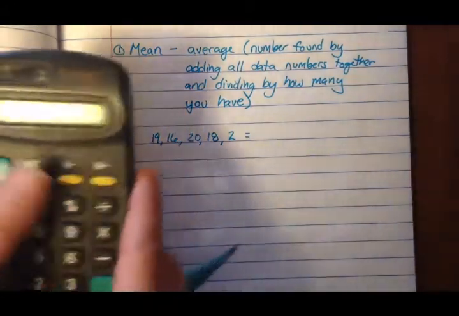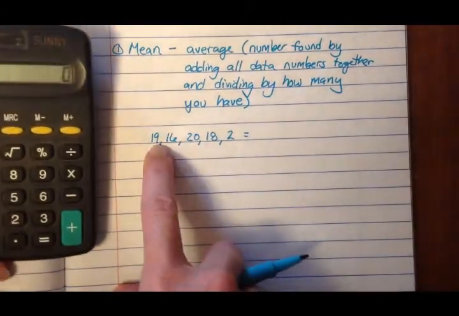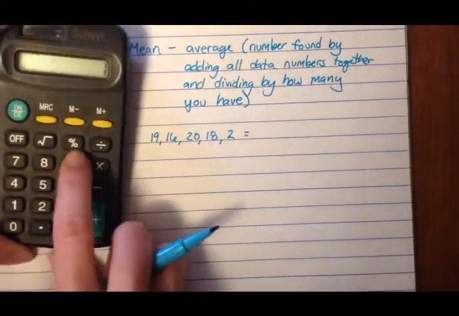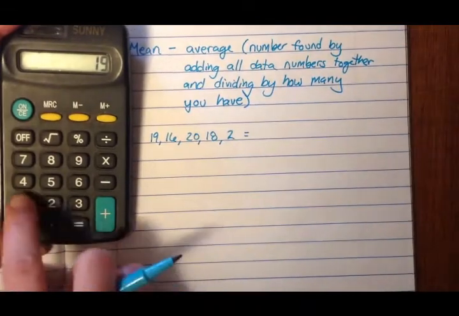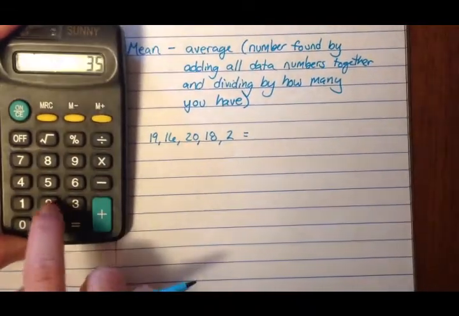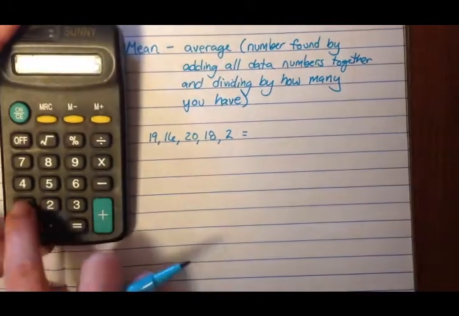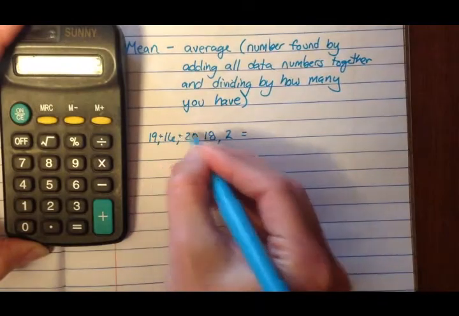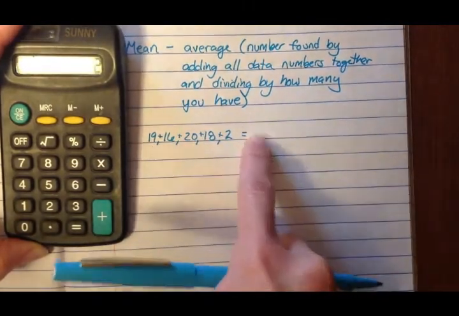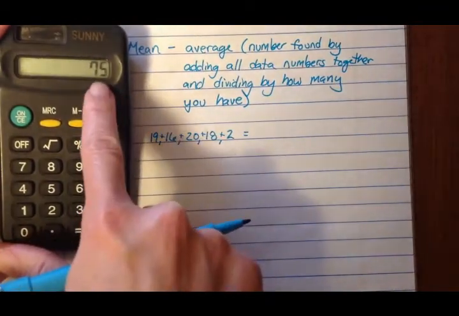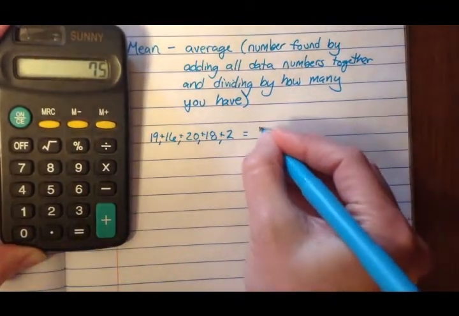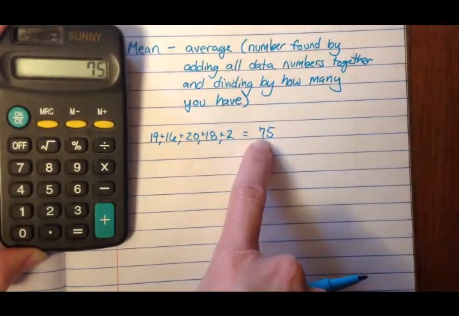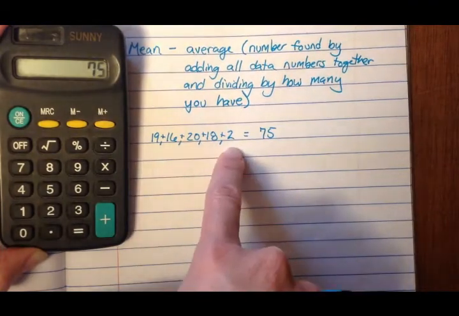Here's what we do. We're going to take our calculator and add these numbers up, so we're just going to sum them. We're going to do 19 plus 16 plus 20 plus 18 plus 2. That gives me the answer of 75 when I add these numbers together. Of course, the average number of hours slept is not 75. That's just the total number of hours slept.